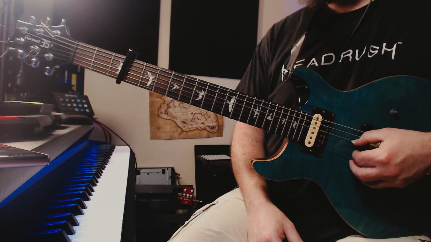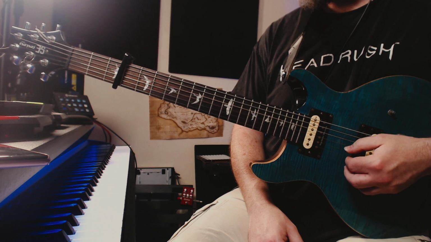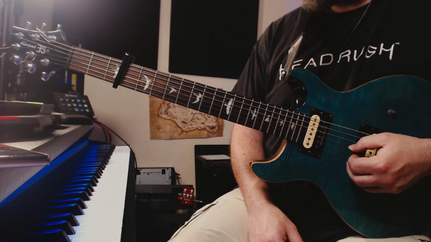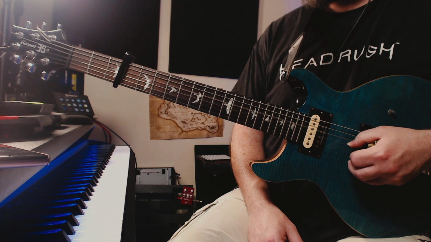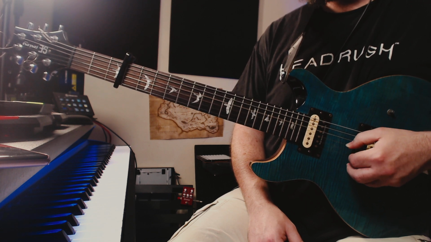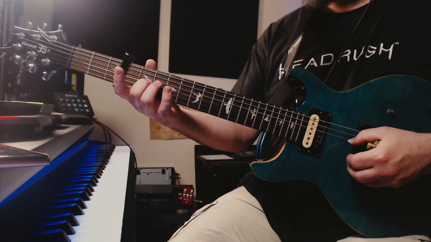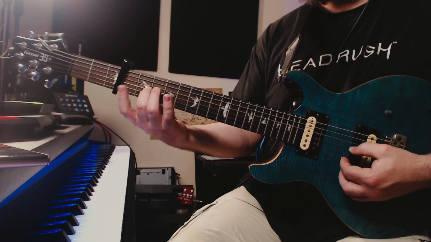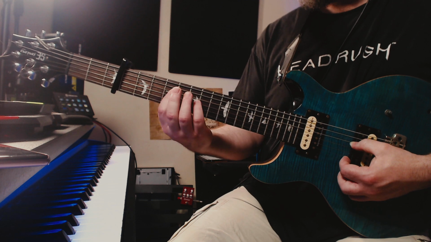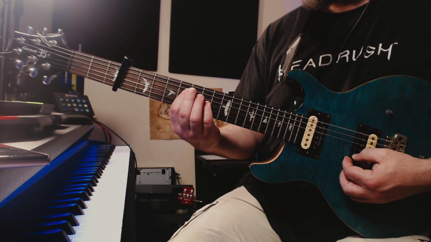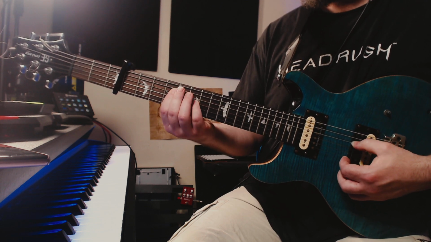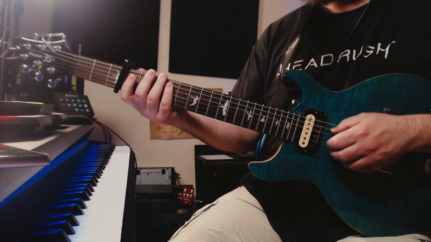the picking on this is like 4th string, 2nd string, 3rd string, 1st string, 3rd string, 2nd string. And we're basically just playing, think of them as power chords. It would sound like this.